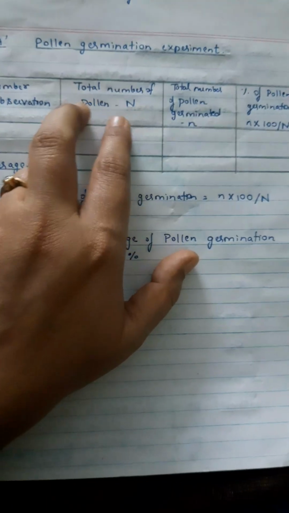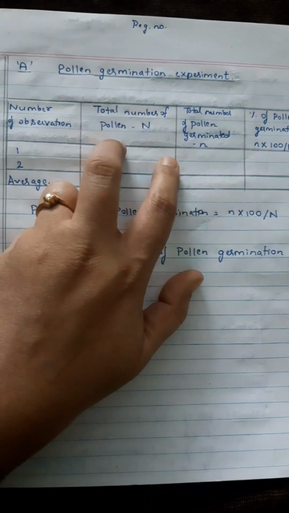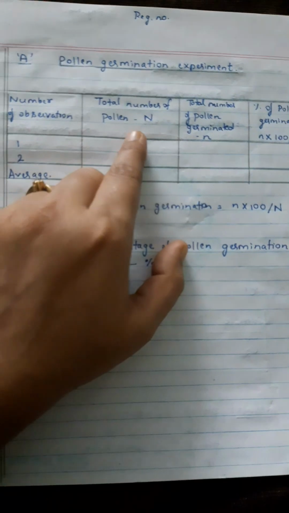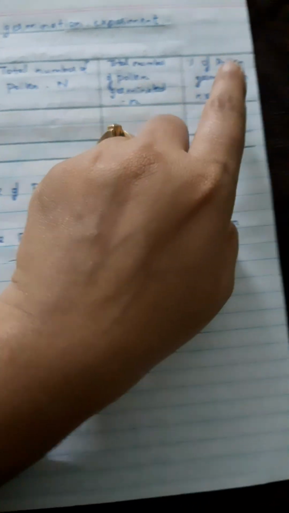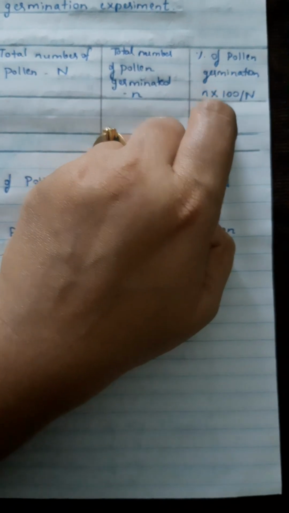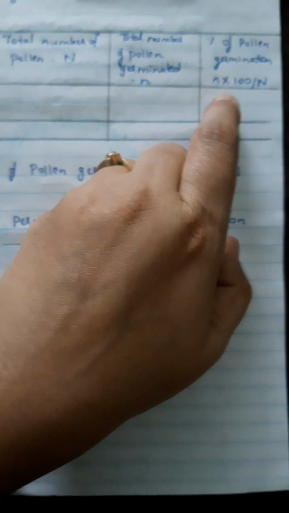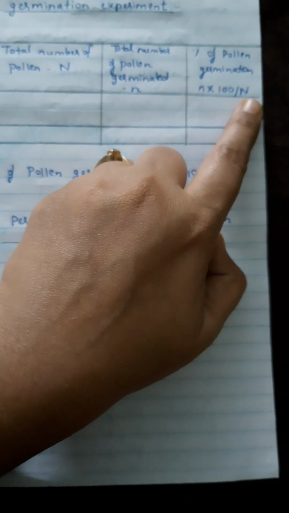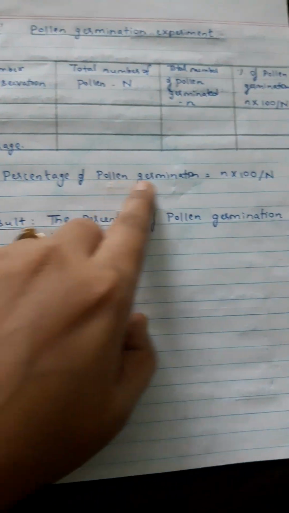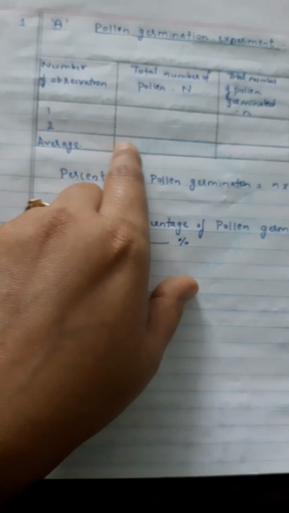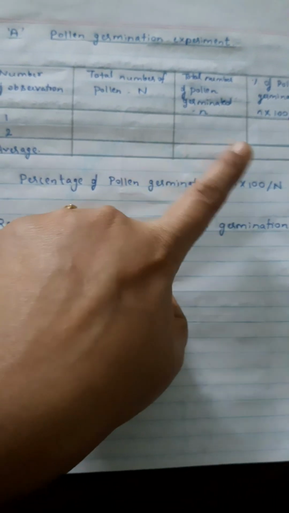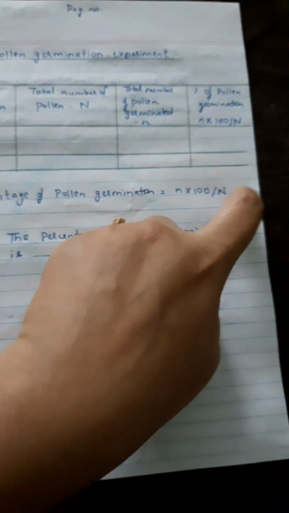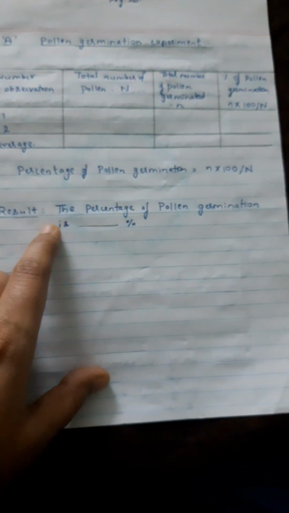In the second column, you have to mention the total number of pollens you get in the microscopic field, that is capital N, and the total number of pollen germinated, that is small n, and you have to calculate the percentage of pollen germination by using the formula small n into 100 divided by capital N. If you have taken 3 trials, you have to write the average of small n and capital N, and then substitute here in this formula, and at the end you have to write the result.